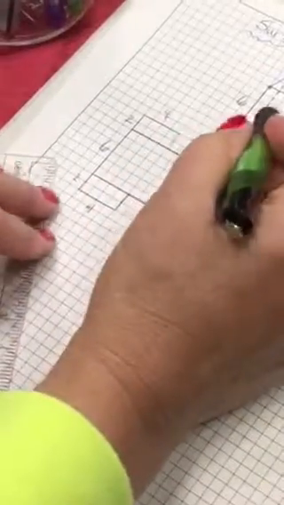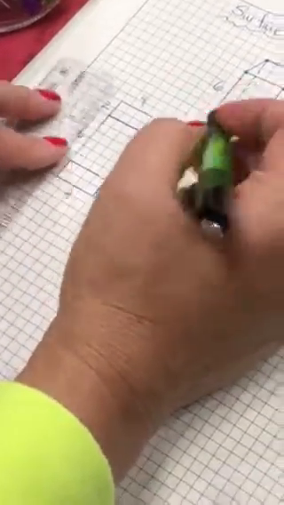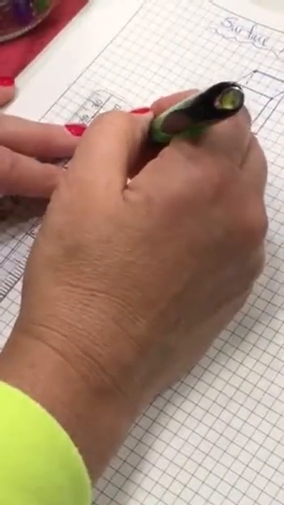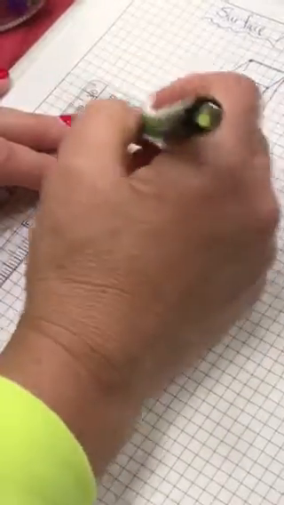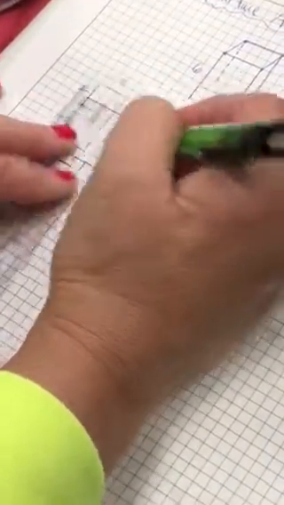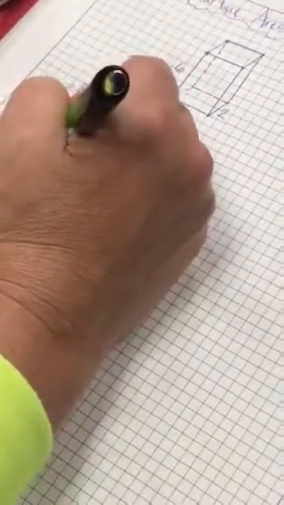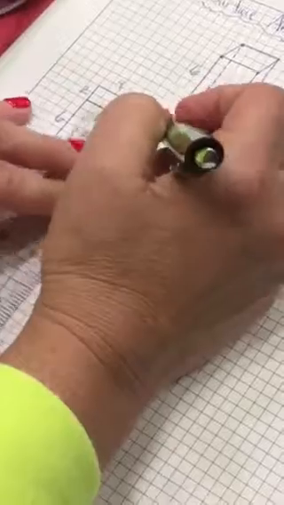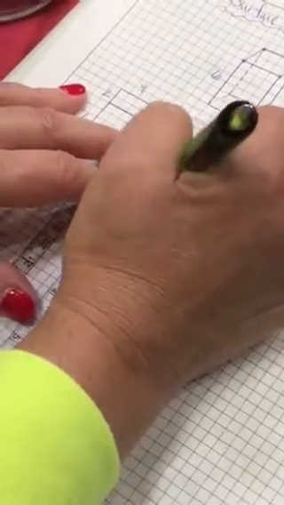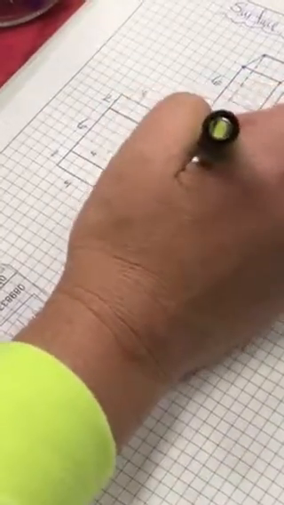Okay, and then we need a space that is 6 by 4, so we're going to count in 4. And then we'll need to be able to fold that back so that it has a side of 2 right here. And then another 4. Which leaves us with the final edge of 2.